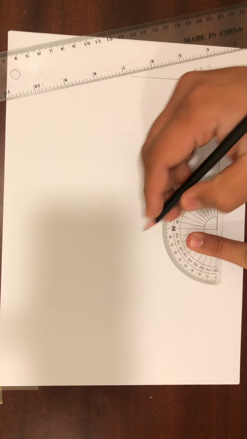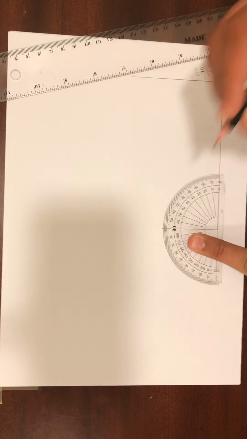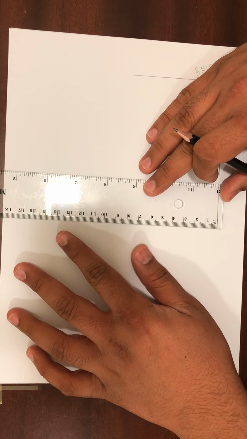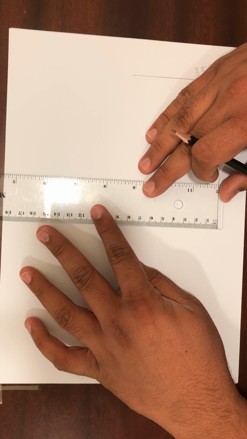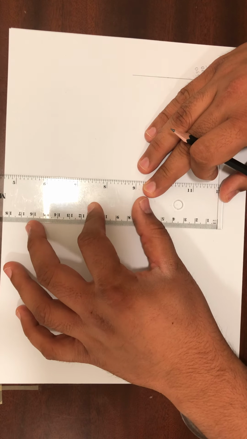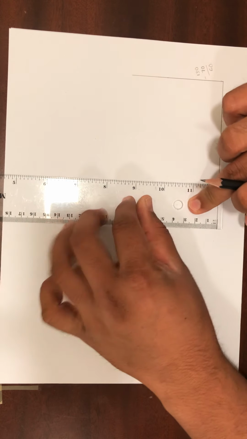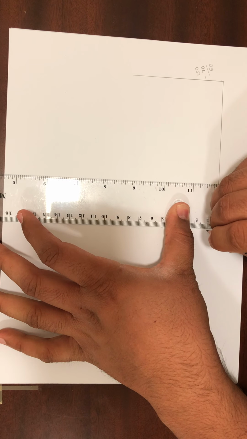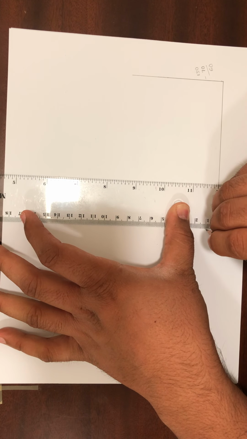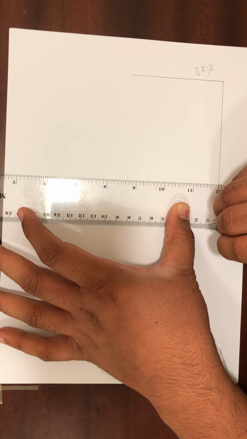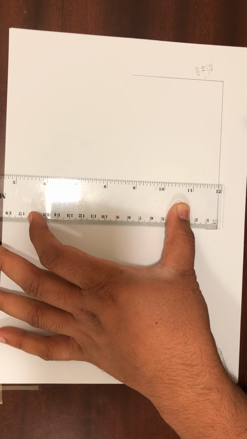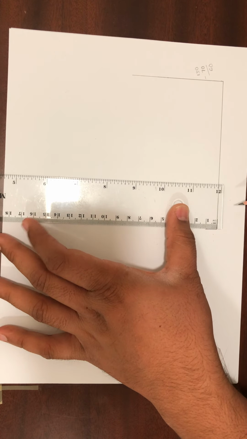Take the protractor, keep it like this, and mark 90 degrees, and then keep the scale like this. Align this 90 degrees point with this and draw a line of height 10. Okay, so this is 10.